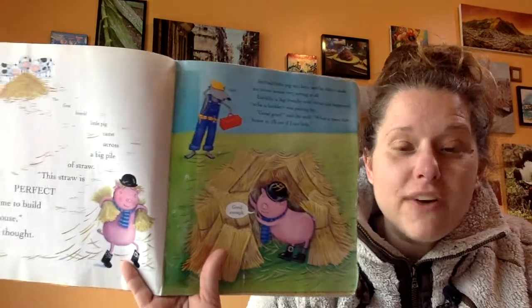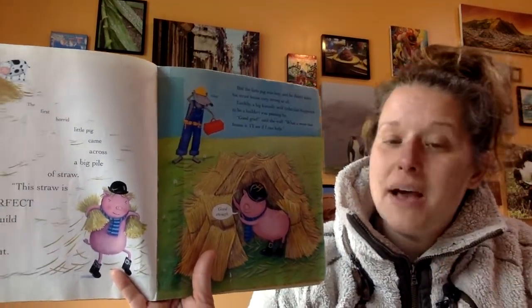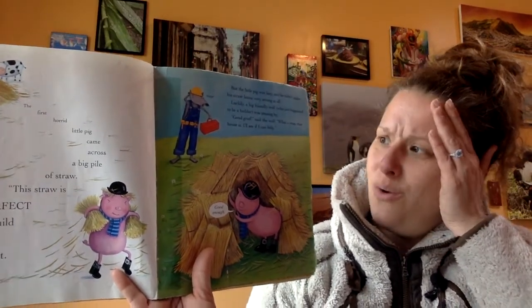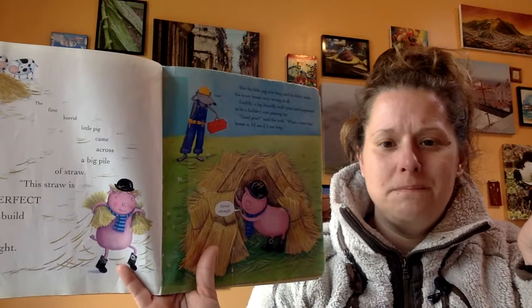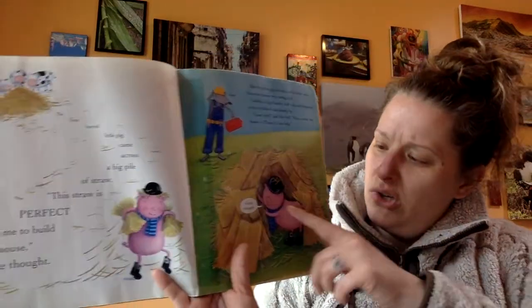Luckily, a big friendly wolf, who just happened to be a builder, was passing by. Good grief, said the wolf. What a mess this house is. I'll see if I can help. Good enough.